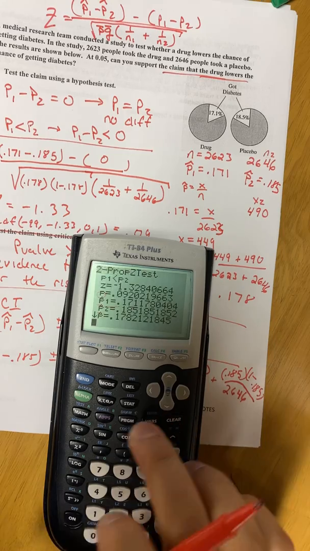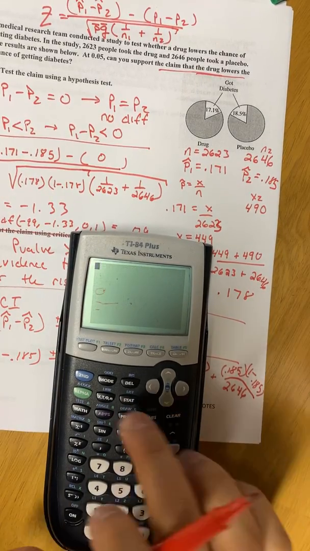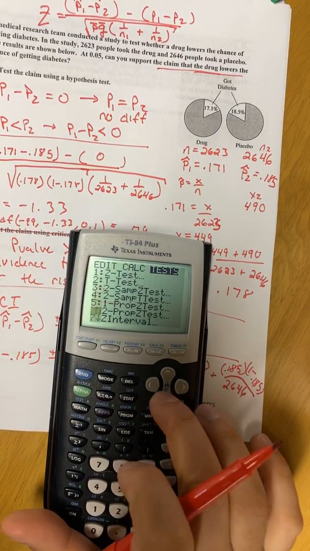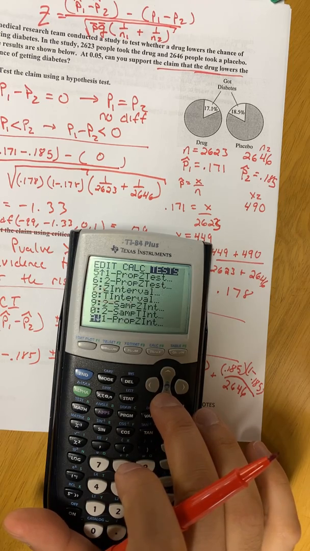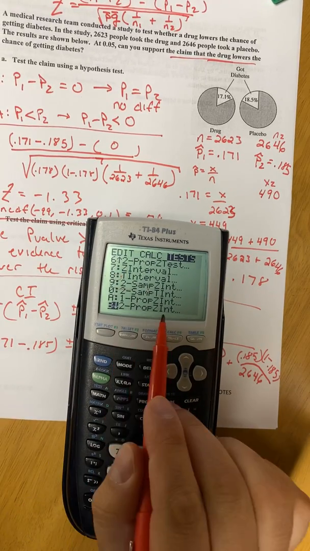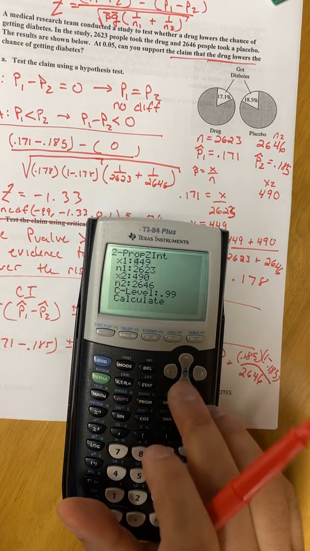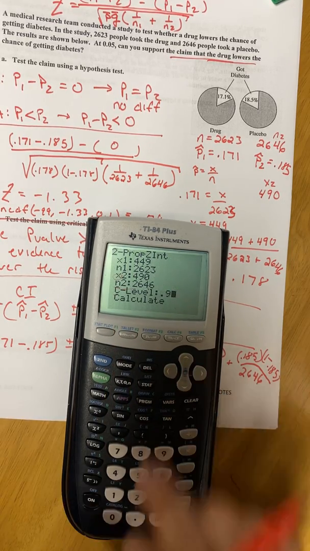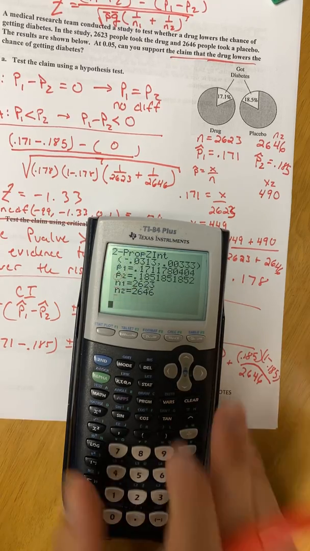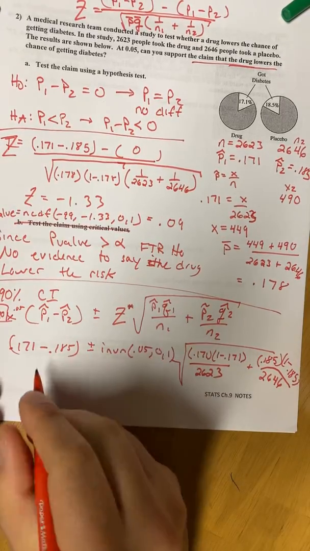Stat. There we go. 2 prop Z interval, not 2 sample. That's for means. 2 prop Z interval. Enter. The X's are already in there. Let's change that. 90. Calculate. There we go. Here's the answer.